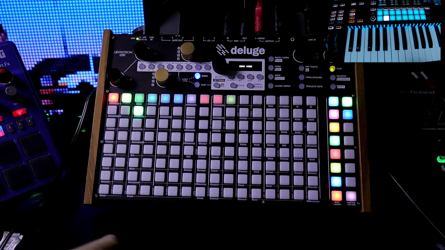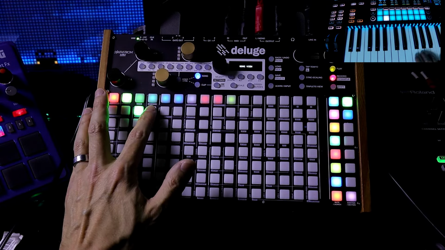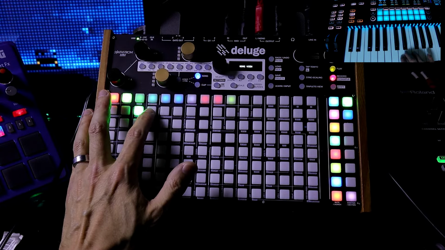Now let's record some other notes here. Now we're ready, we're going to press the pad. I didn't like that, so I'm just going to hold it down, press delete. Now it's gone, we're still in record. So I'm just going to press it again and add more notes. Okay, so now that's playing in.